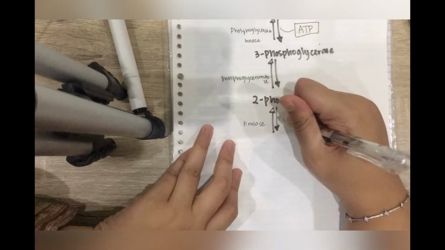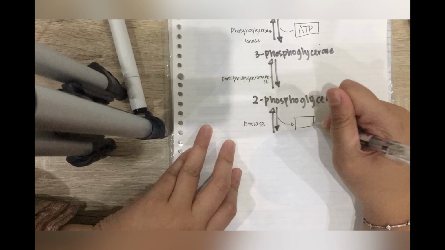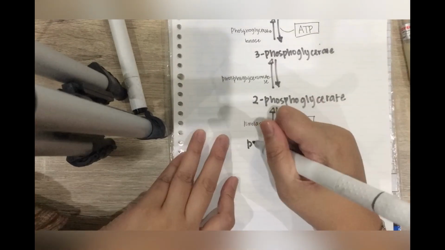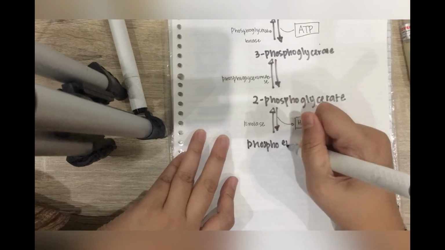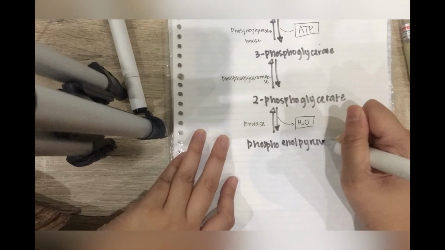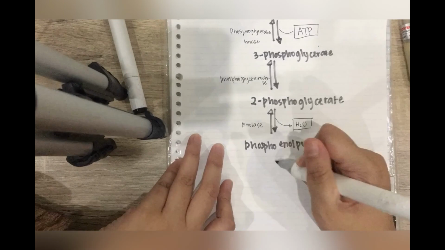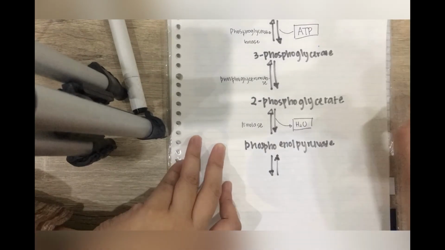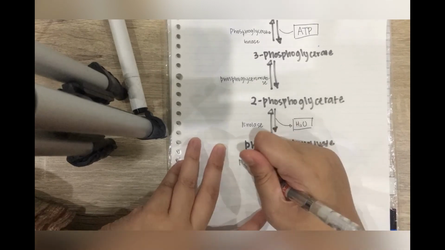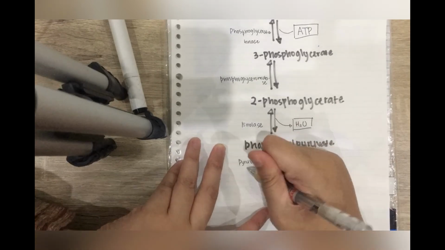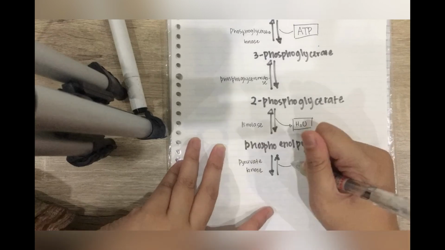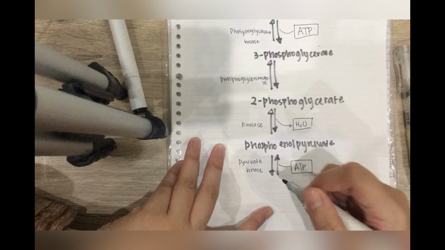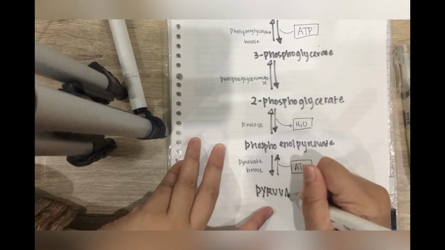The enzyme enolase removes a molecule of water from 2-phosphoglycerate to form phosphoenolpyruvic acid or PEP. And for the last step, which is 10, the enzyme pyruvate kinase transfers a P from phosphoenolpyruvate to ADP to form pyruvic acid and ATP.